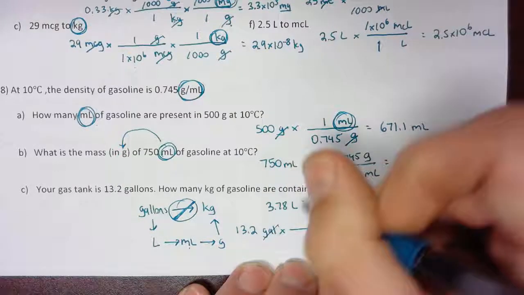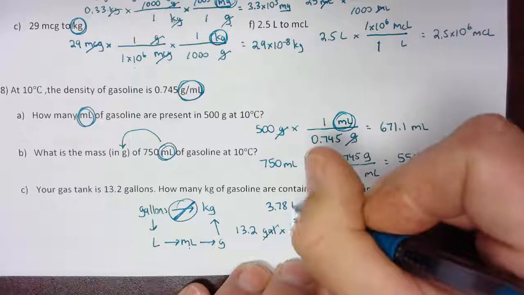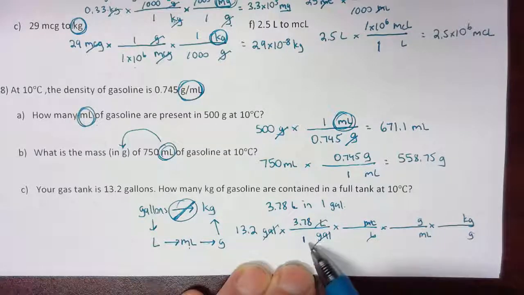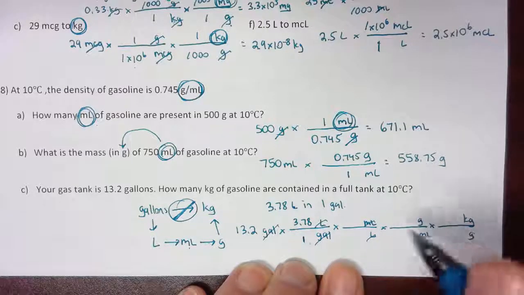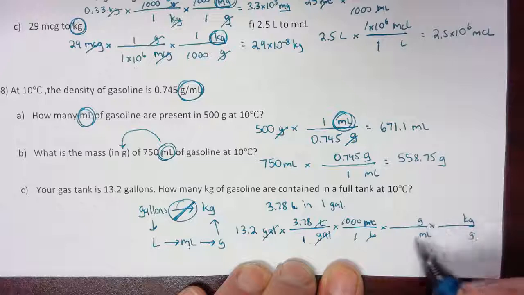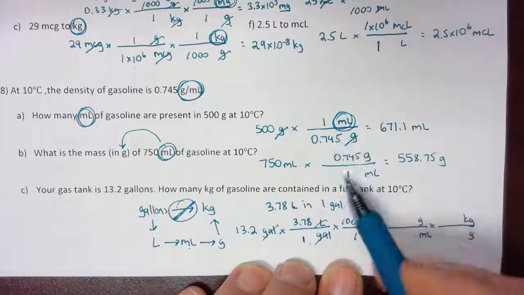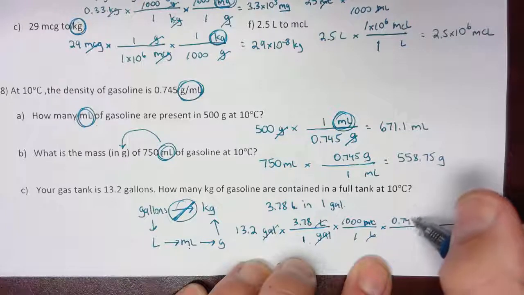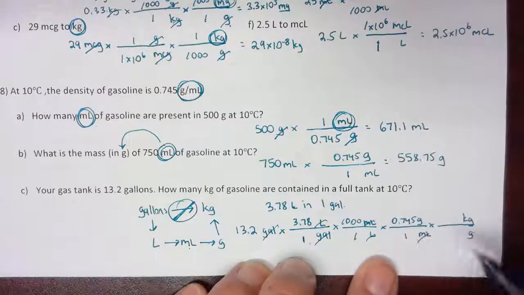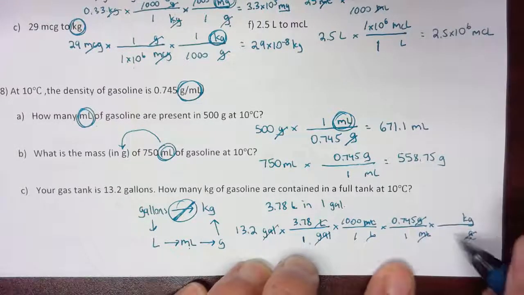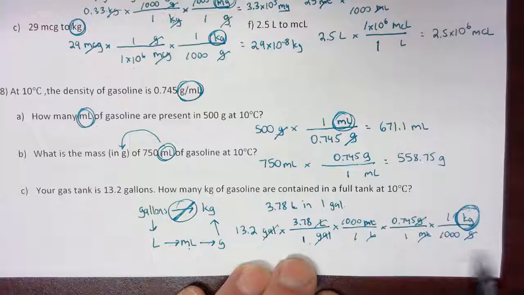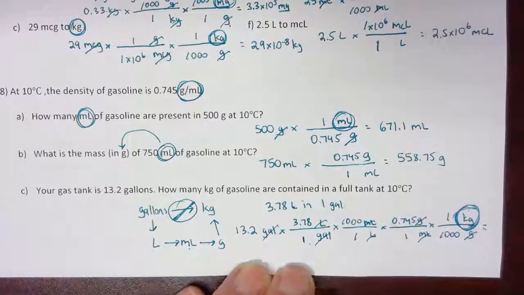All right. So I just told you that's 3.78 liters in 1 gallon. So then my conversion factor would look like this. Here, this is a known one we've talked about, 1,000 milliliters in 1 liter. Here's that G over ml thing again, just like these. Going to put in the same number. Remember the 0.745 always goes with the G. Put a 1 there with the milliliter. Cancel that out. Next I'm going to cancel out grams by putting 1,000 grams in 1 kilogram. The only unit that's left standing is kg, which is what I'm interested in knowing.